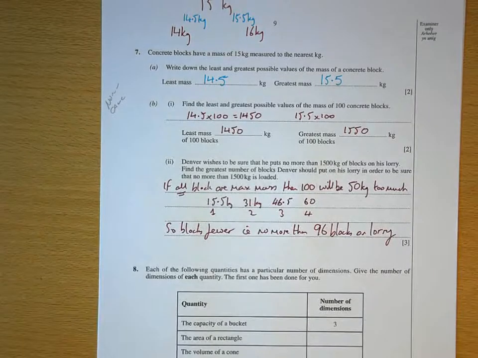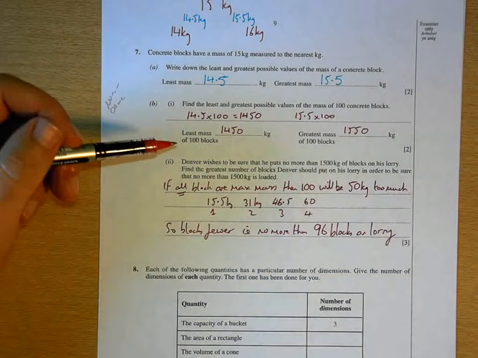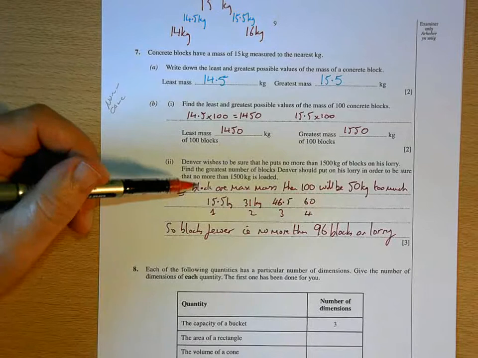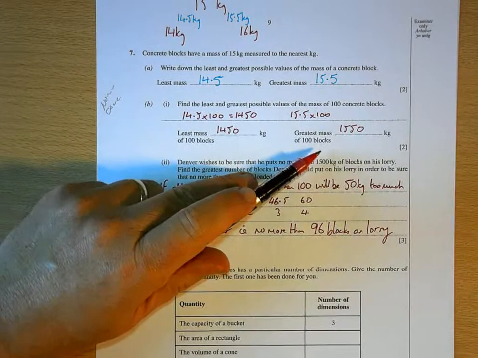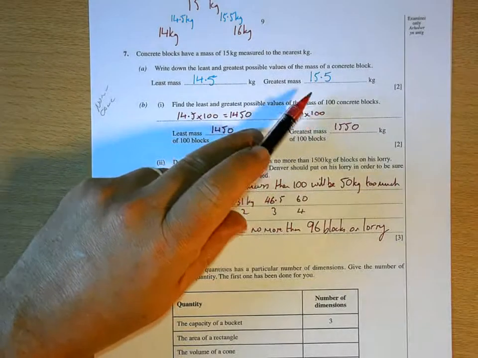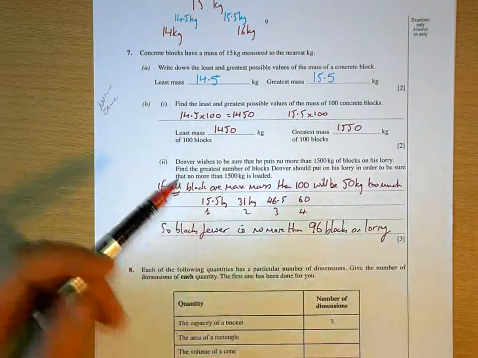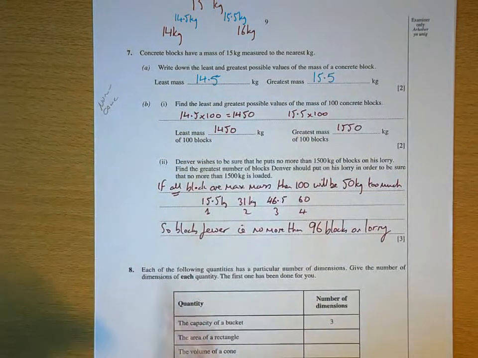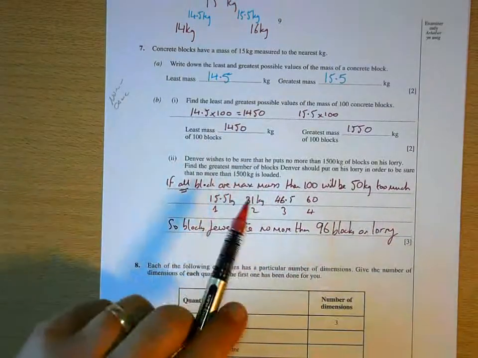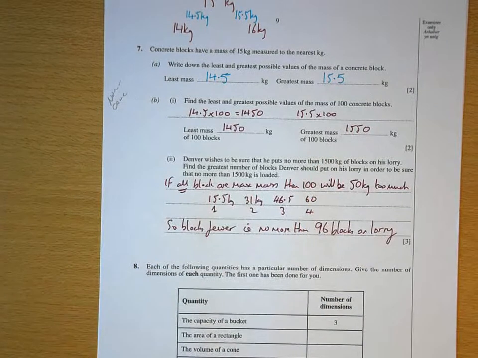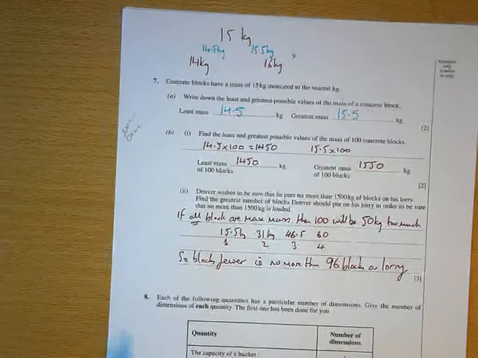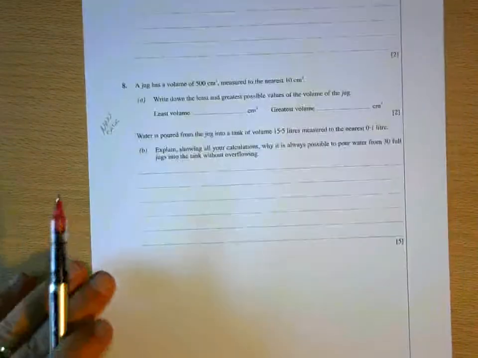Okay, that would have been really straightforward with a calculator, because you could just divide 1,500 by 15.5, but without a calculator it's a bit more work. But again, it's the same idea. You're dealing with the worst case scenario, which would be if every block was at its heaviest. And one more of this type of question to look at.